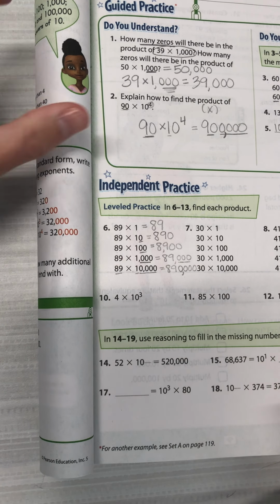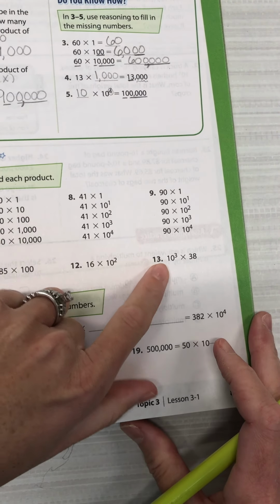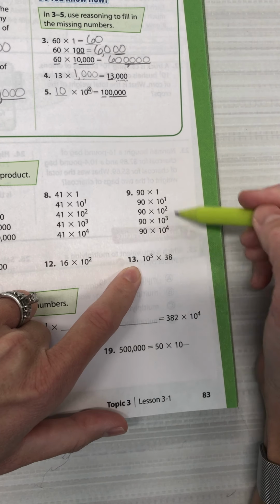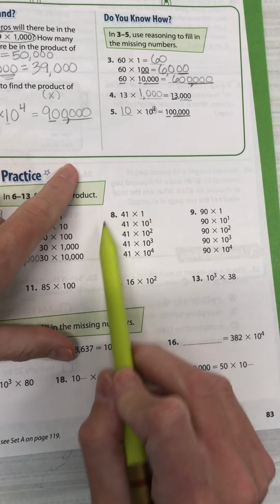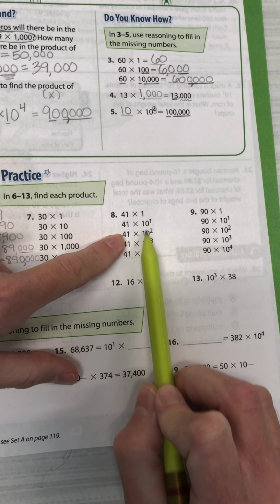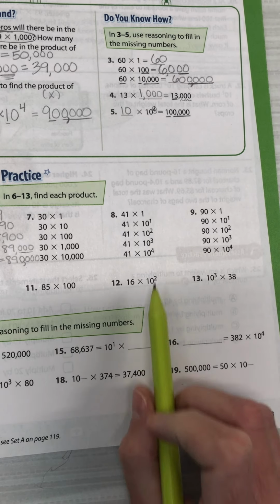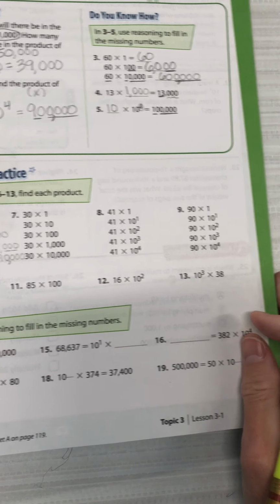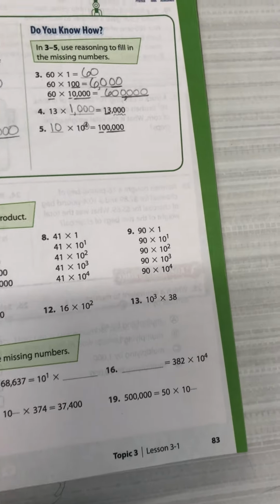Let's look at number 13, because that is represented with exponents, and you might see some problems. We did this one on the board together, where they're representing the powers of 10 with their exponent form. And you have your cheat sheet. So let's look at number 13. We have 10 to the 3rd power times 38.